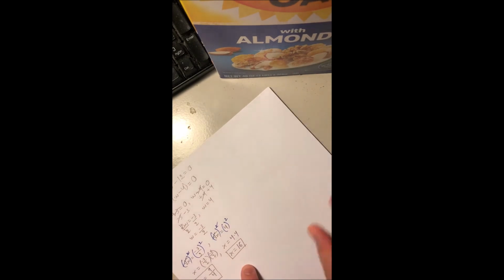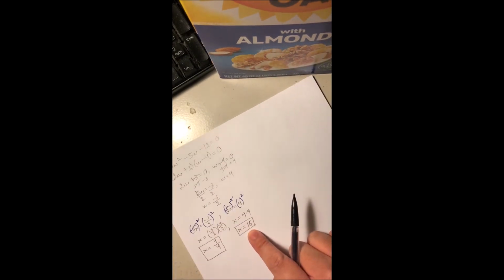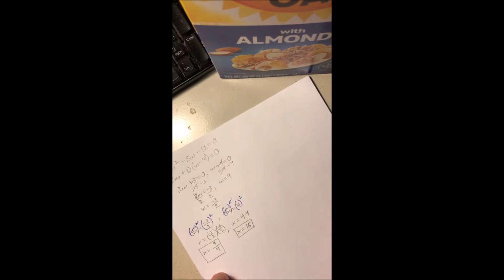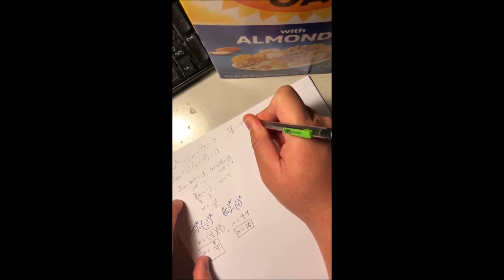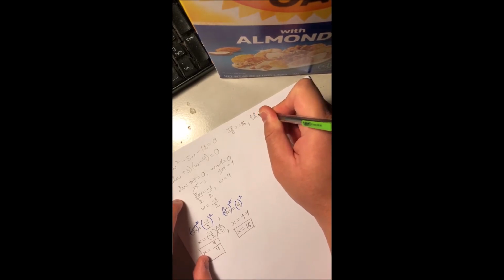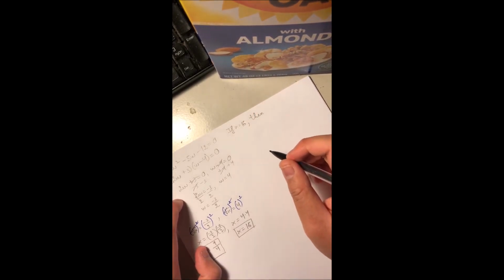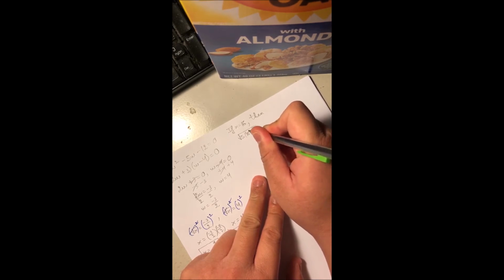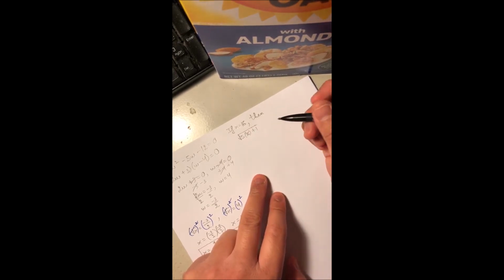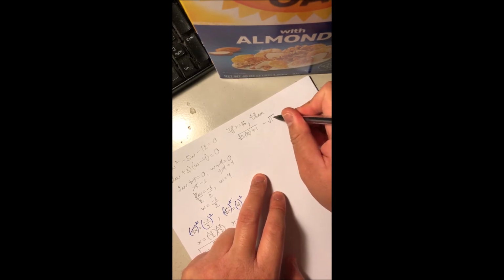So let's see. I'm going to do x equals 16 first, okay? So let's see, if x equals 16, then is it true that square root of 5 times 16 plus 1 minus square root of 16 equals, with a question mark, don't forget, 5?